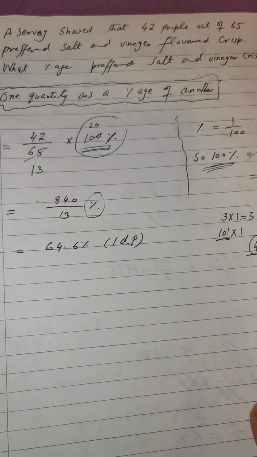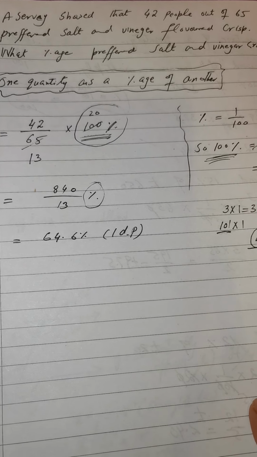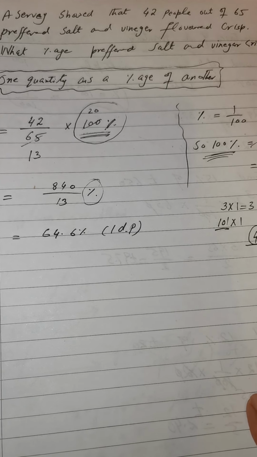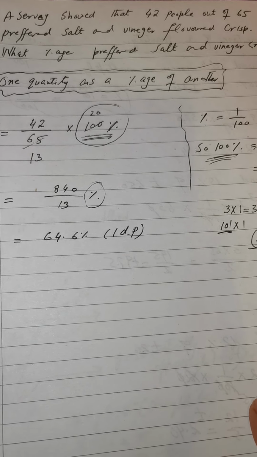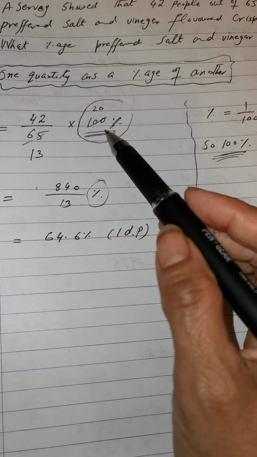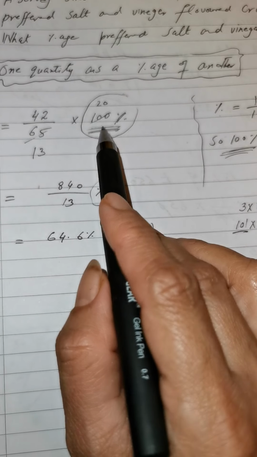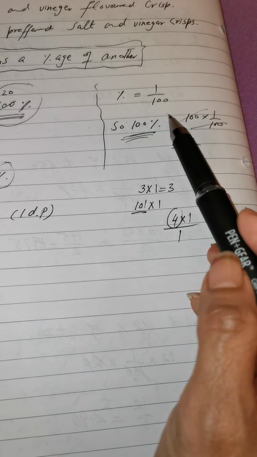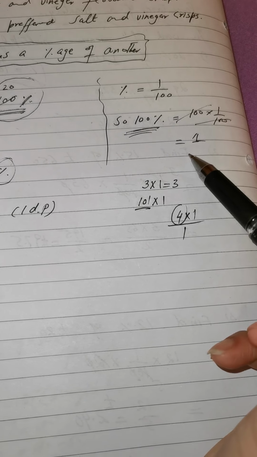Do you get it? It is so simple that whenever you have to find one quantity as a percentage of another quantity, you just multiply it by 100%. Keep in mind, 100%, not 100 alone, not percent alone, because the answer of 100% is 1.